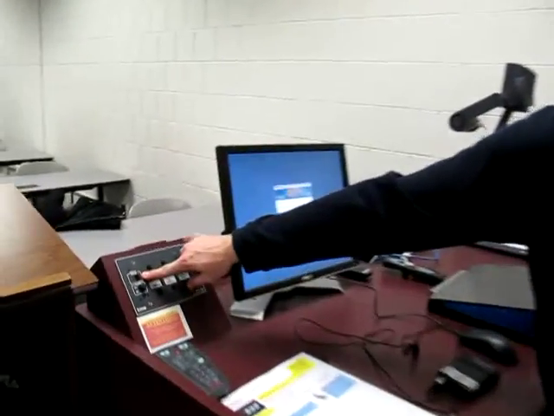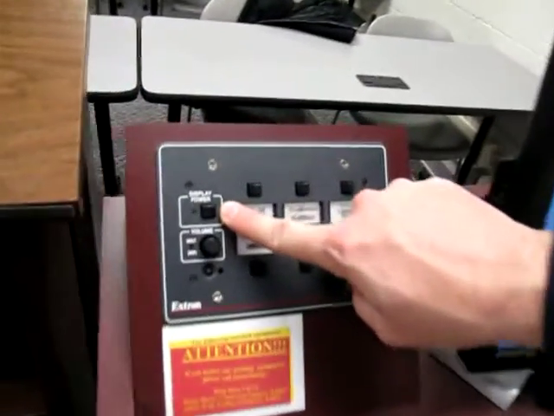Hello, this is Wimberley Hall, room 136, and I'm going to give you a quick tutorial on how the audio-video system works. The first thing we're going to note is at the teacher station here, on the left-hand side is the controller. That's going to control the audio, the video, and it also is going to control the projector. Up here in the upper left is how we're going to power on and off the projector.